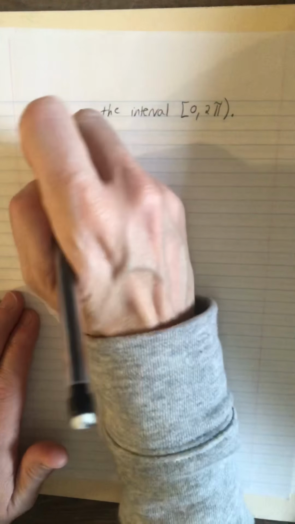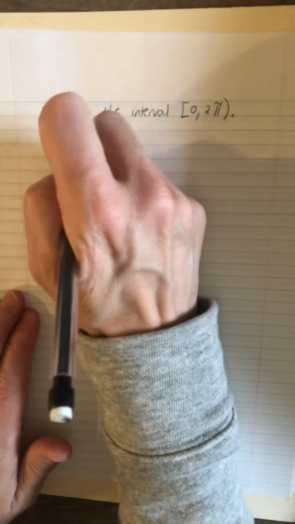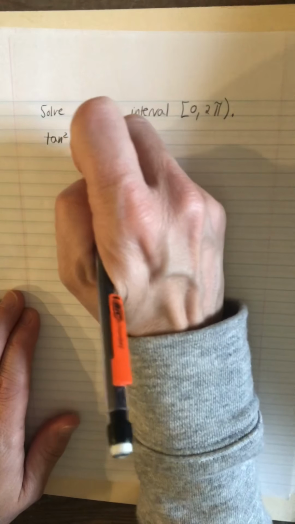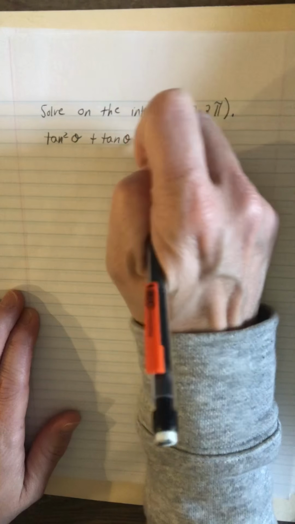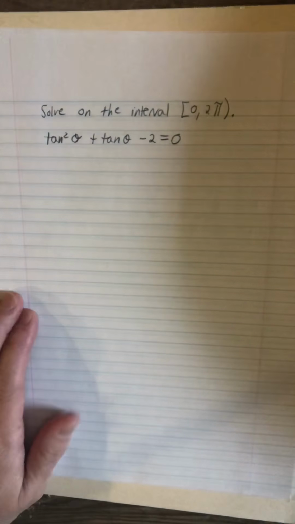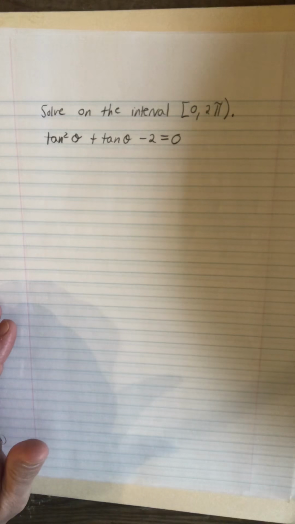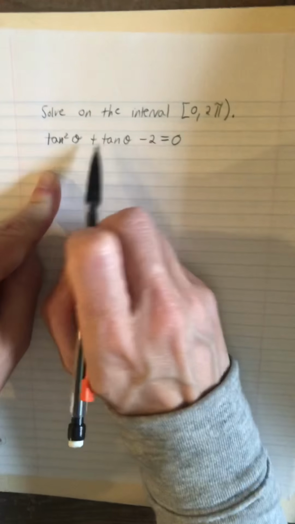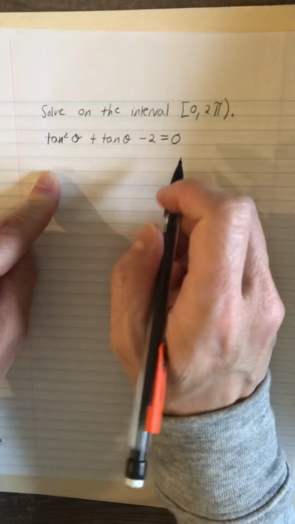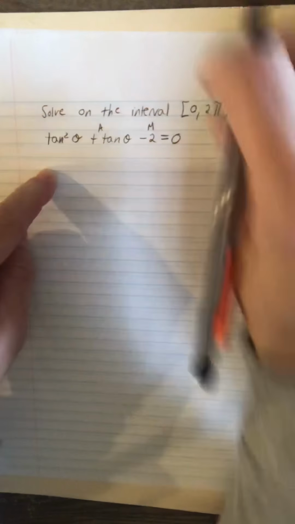Now, again, I have tan squared theta plus tan theta minus 2 equals 0. Again, check if this one's factorable. We're going to do actually 2 more. So let's try if this is factorable, because some of them can be. I have tan squared plus tan minus 2 equals 0. I'm going to say what adds to 1 and multiplies to negative 2.